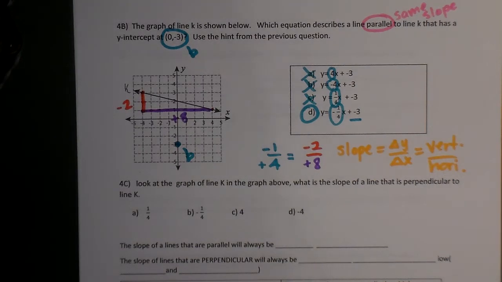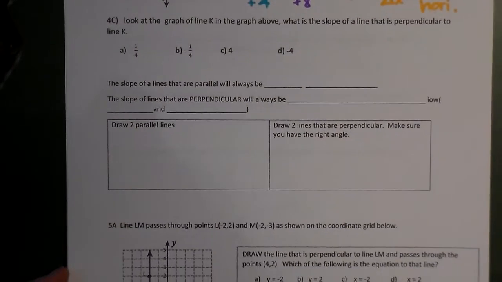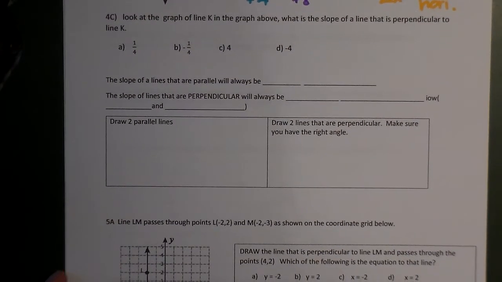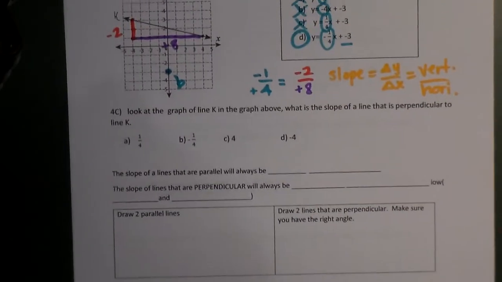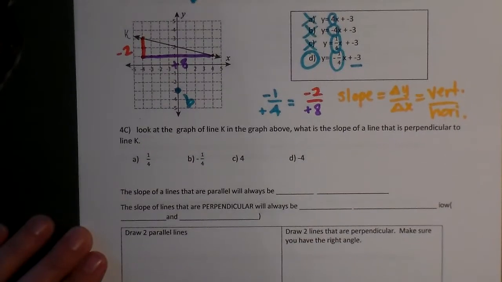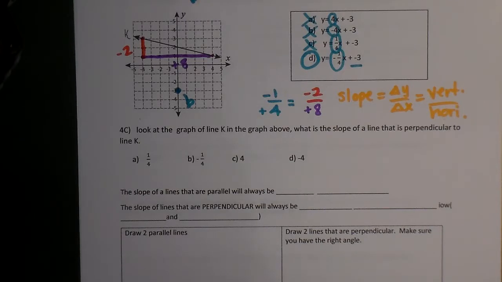Now, if we want to look at the perpendicular ones, I'm going to give you 4C here. Look at the graph of line K and the graph above. So we're going to actually look back at the graph we have above. And what is the slope of a line that would be perpendicular to K?